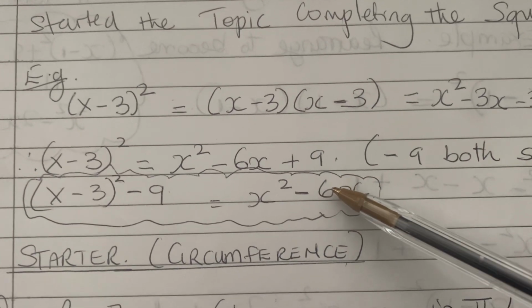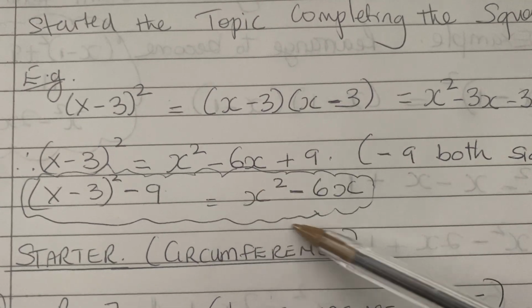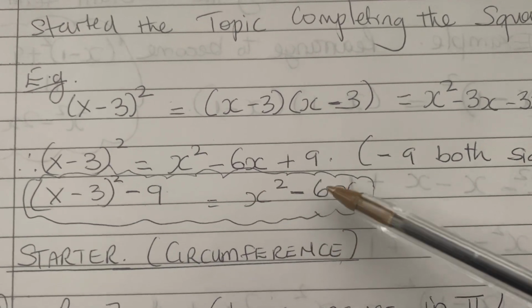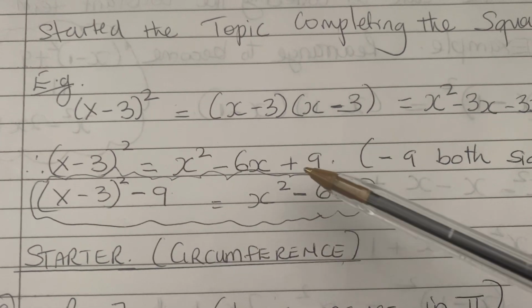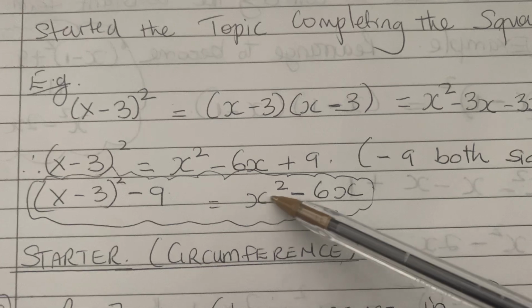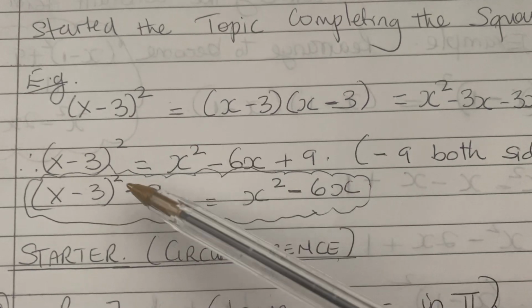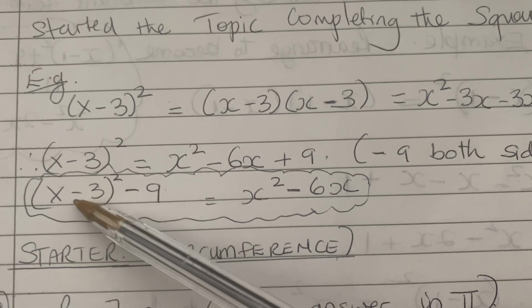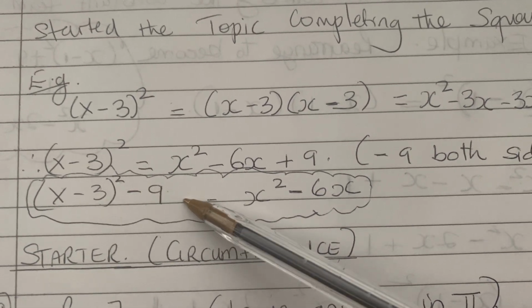So in the last video, I said to you, assuming you are proving something and you know this principle, and you get to x squared minus 6x, you can interchange it with x minus 3 all squared minus 9.